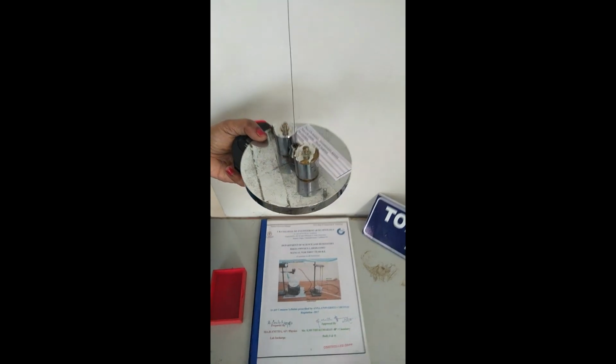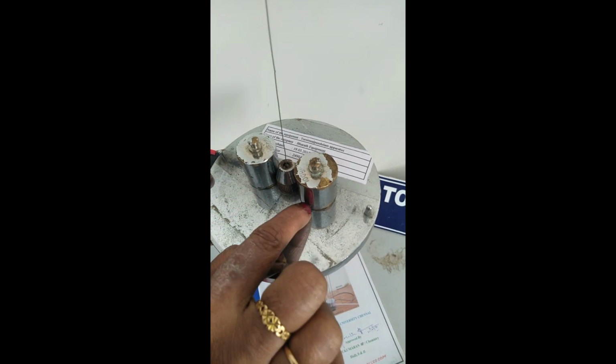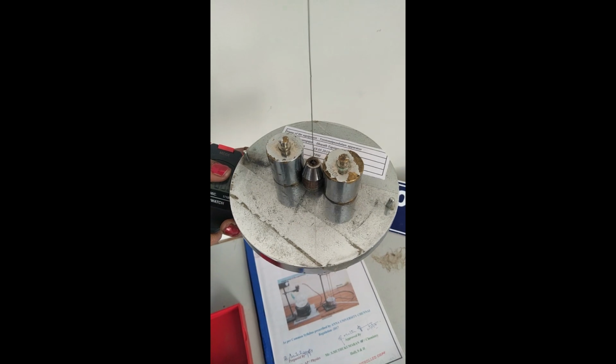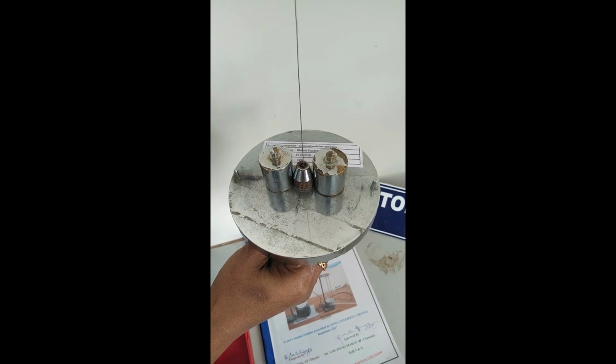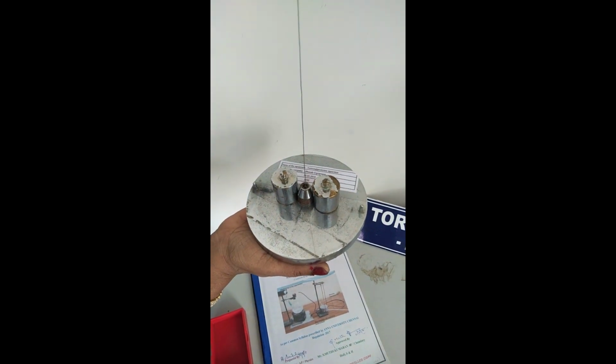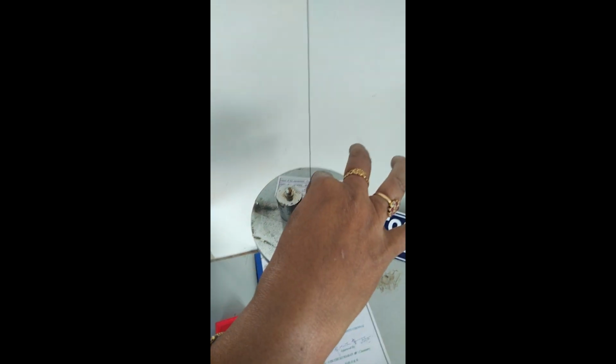First you measure the distance between these two centers. Divided by 2, it gives the distance D1. Again you first rest the pendulum and likewise twist it. When this end comes here, you start the stopwatch.